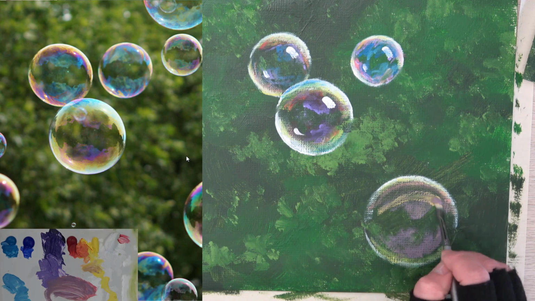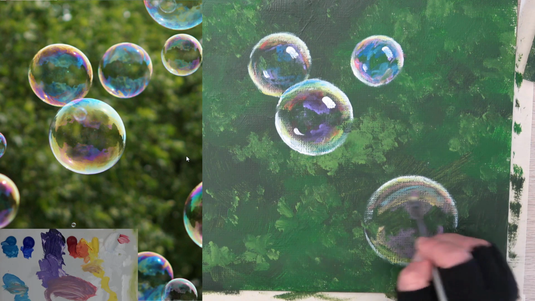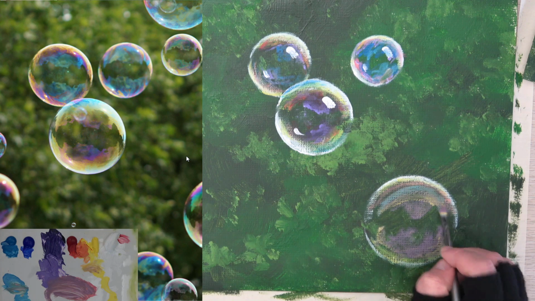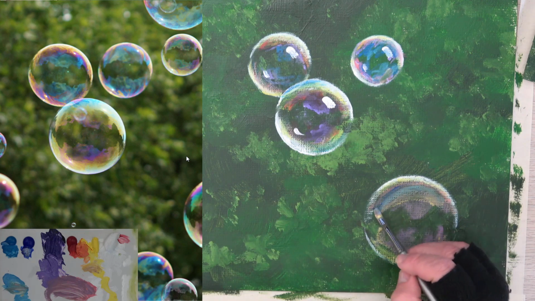Let's get some more yellow over there. Some more yellow around here. Then there's blues. And some darker blues.